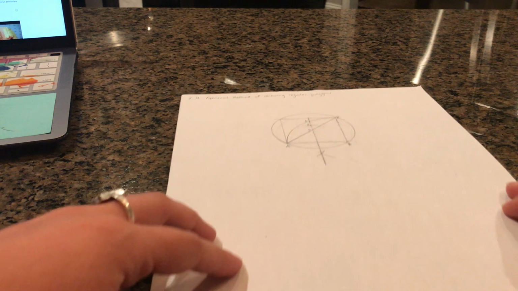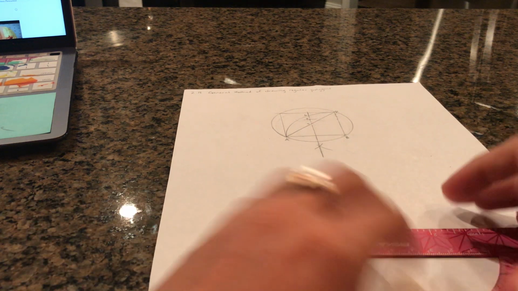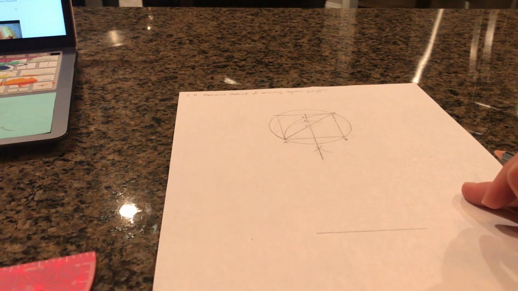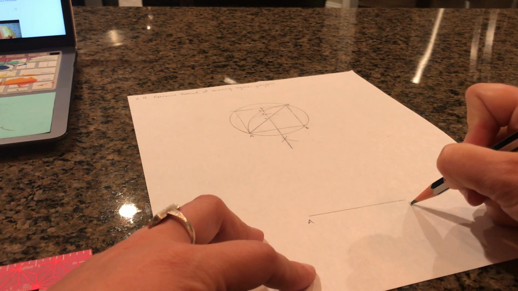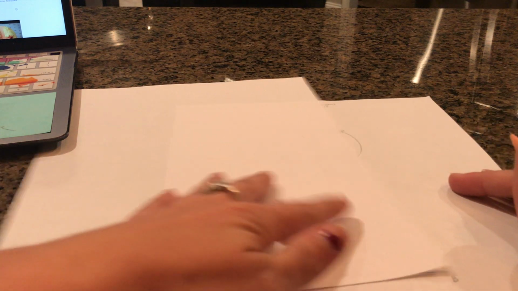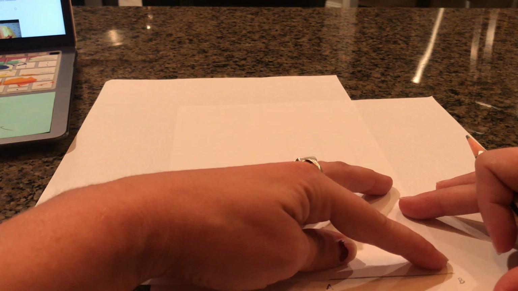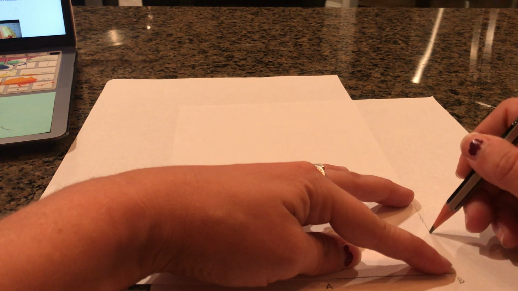Okay, so starting, we just simply need line AB. This will be our baseline. Any length, it's not important. If you have a square, you want to draw a perpendicular line, like so.